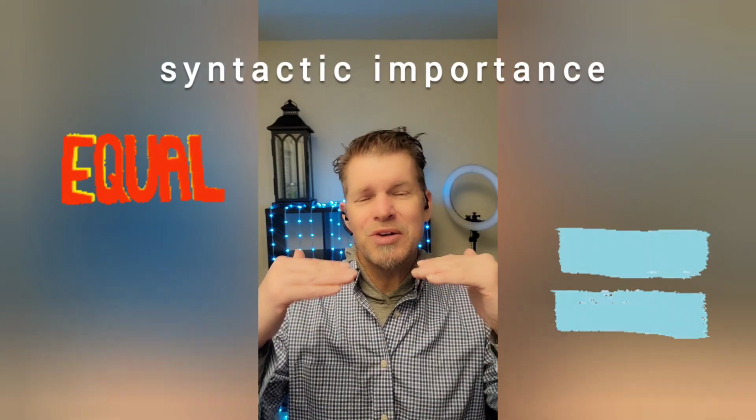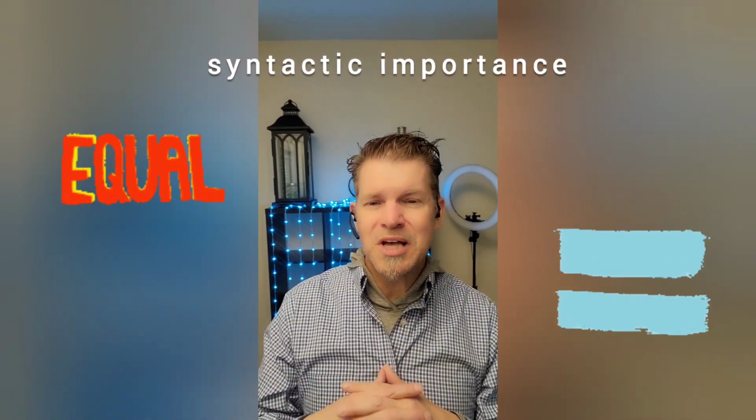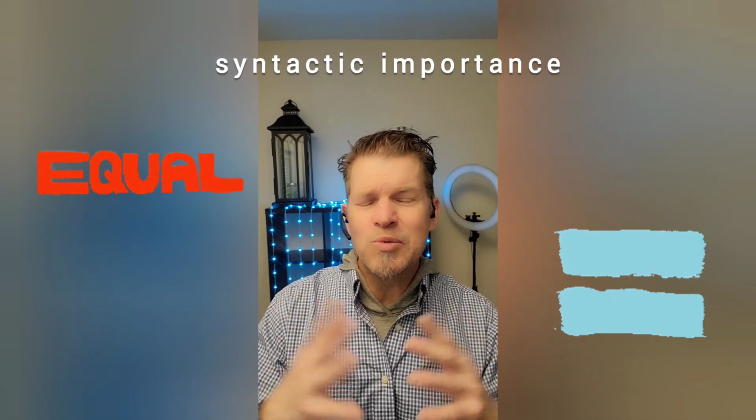What do words, phrases, or clauses of equal syntactic importance mean? Well, first it sounds kind of cool or a little over the top. Syntactic importance means they're equal on both sides. You can see the clauses are equal on both sides. They could be interchangeable and it wouldn't affect anything. We'll give you some examples.